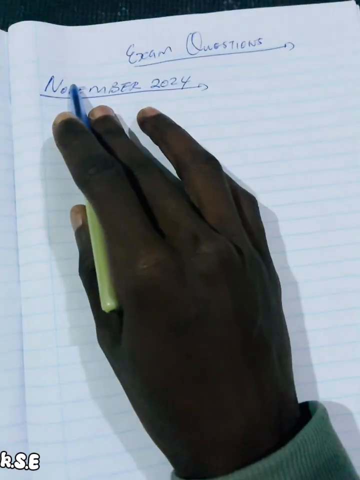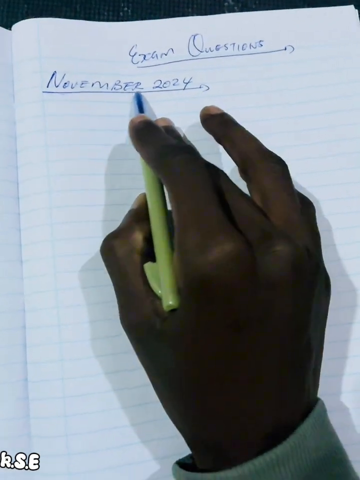So today we're going to continue on the quadratic number pattern. We're going to do more examples, but we're going to refer to the question papers. We're going to do questions from the question paper, like this one, November 2024. The question is on the screen. You can pause it and do it, so we can see how far you're getting along. You can answer the questions.